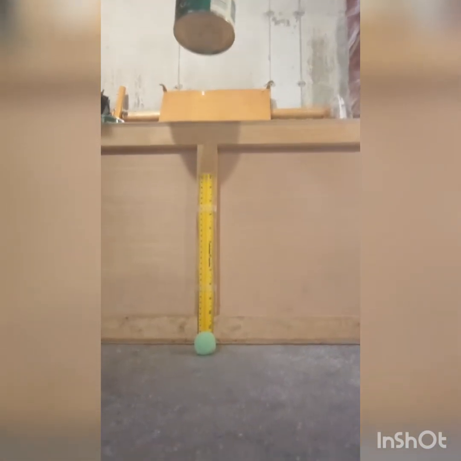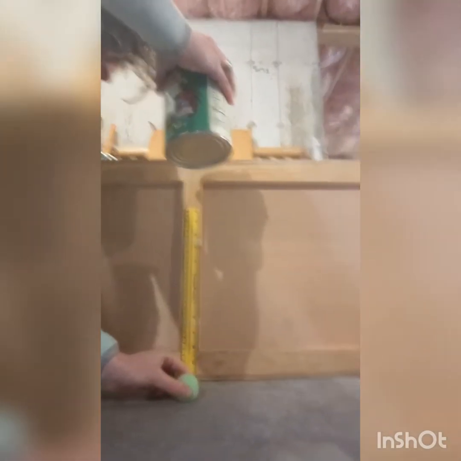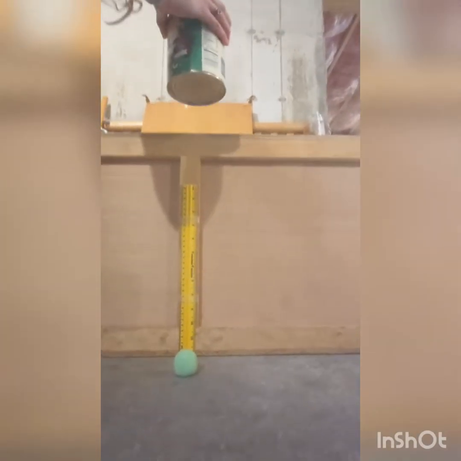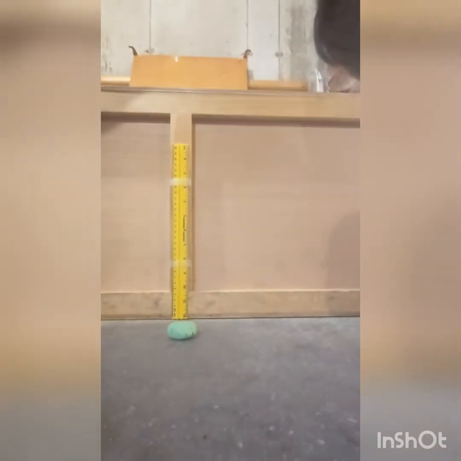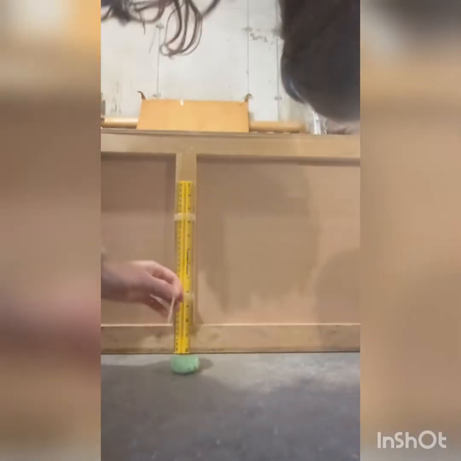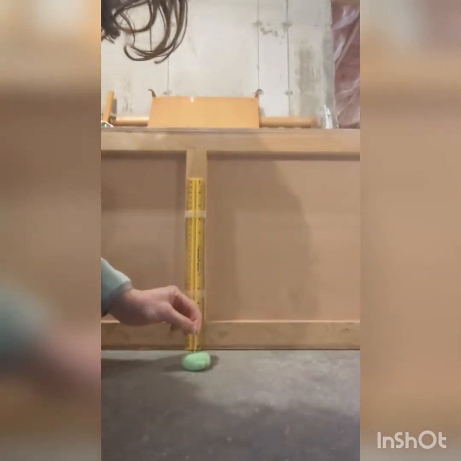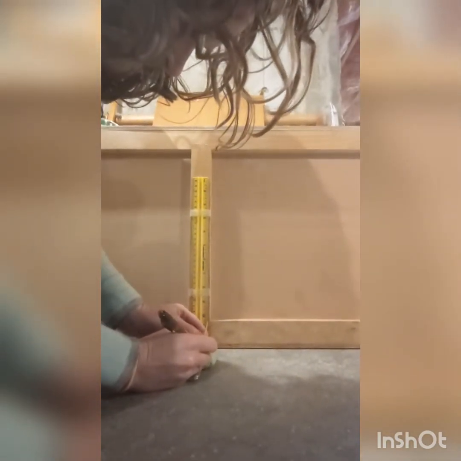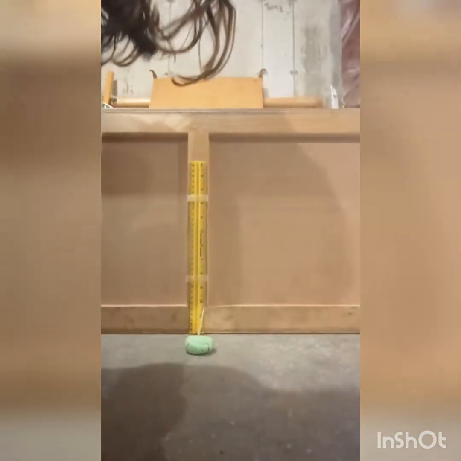Ready, set. I'm going to move this out even a little bit. Like it's a little flatter, huh? Good spot right there. All right, we'll be back with our data.